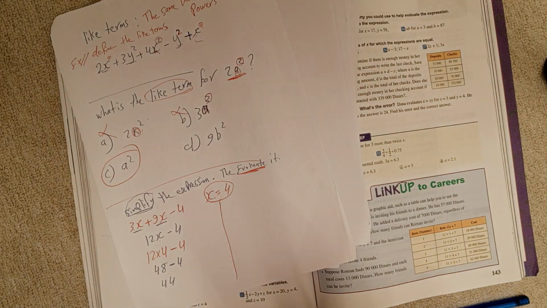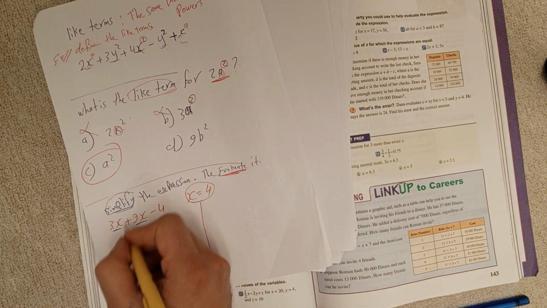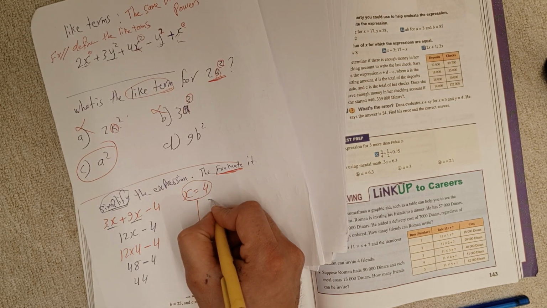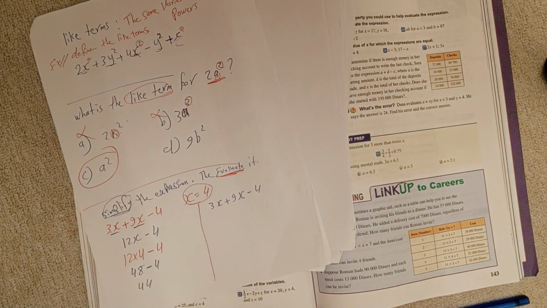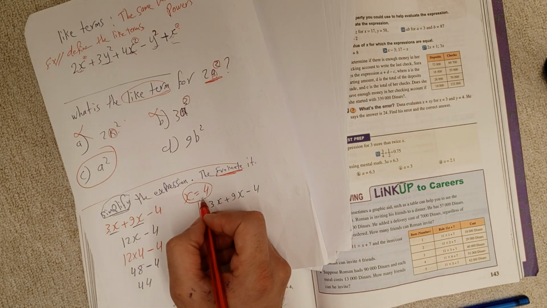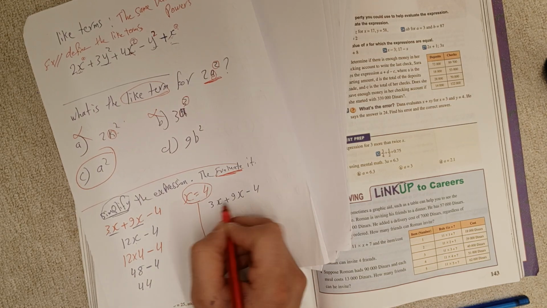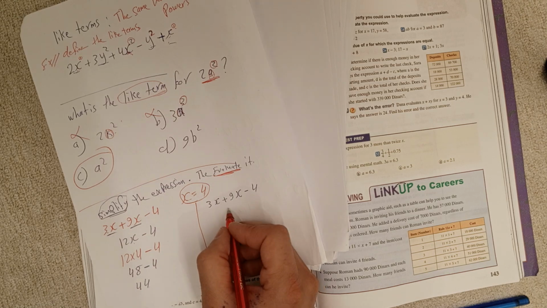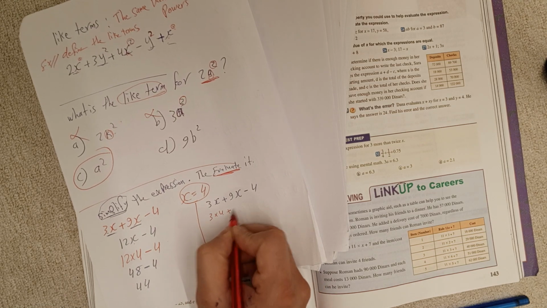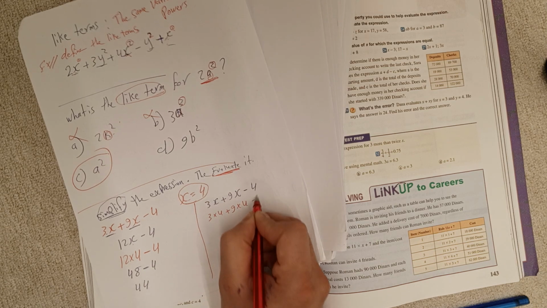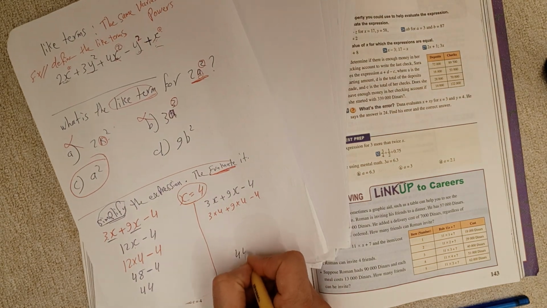So what is the wrong way? Most of you, instead of simplifying, will not combine the like terms. You're going to do it like that: 3x plus 9x minus 4. You're going to put 4 instead of x directly. You're not going to simplify. So you're going to do it like that: 3 times 4 plus 9 times 4 minus 4. You will get the same answer, I know.